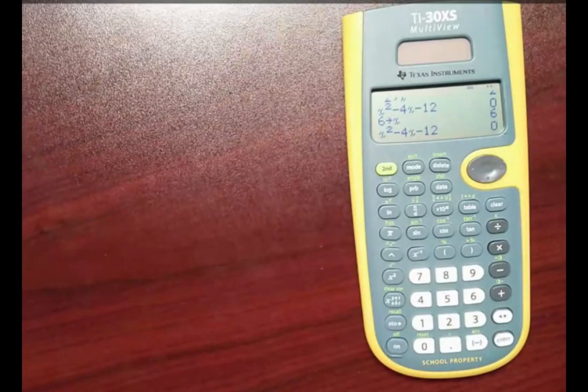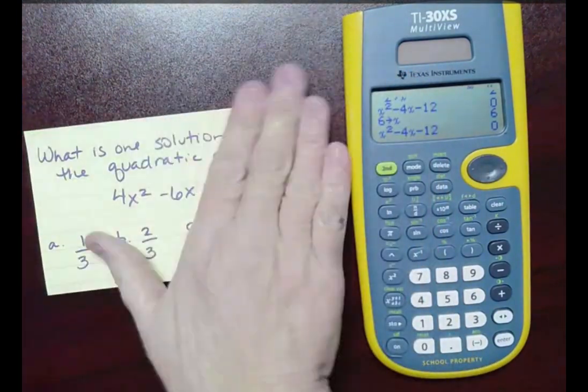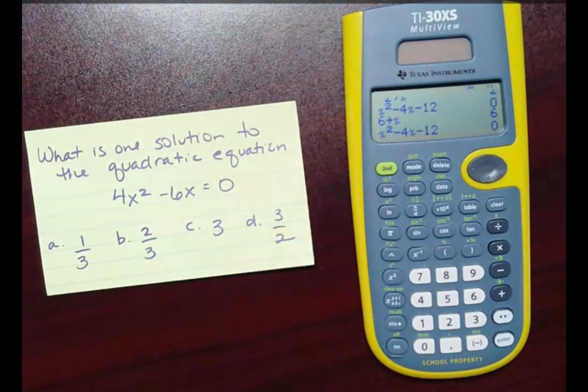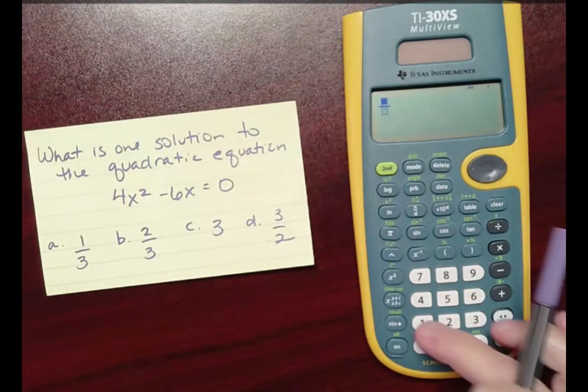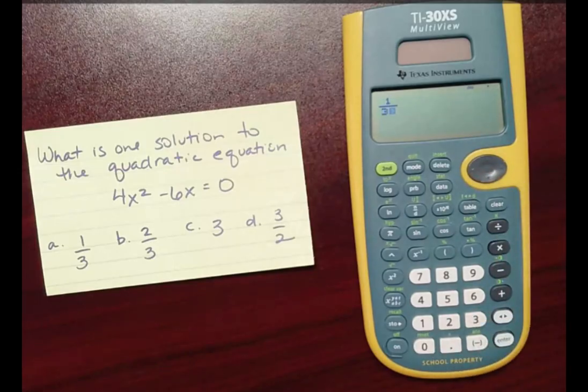Let's look at one more example. This one has fractions as answers. But fractions don't scare us off anymore. We're going to use our store button and store the fraction. So we're going to go to answer choice A and we're going to store 1/3. Hit your fraction button, 1 on top, 3 on the bottom.